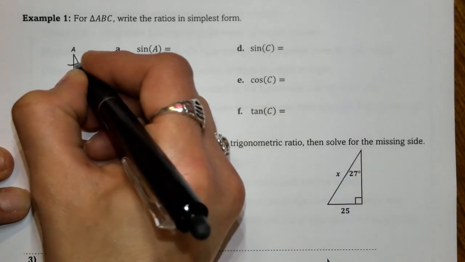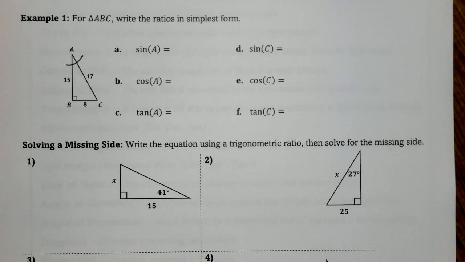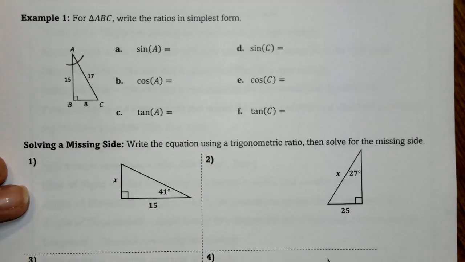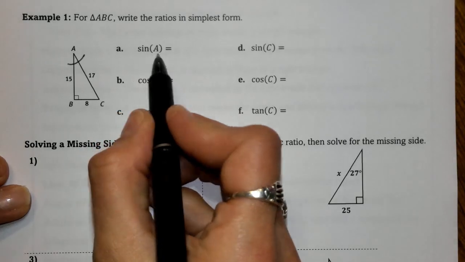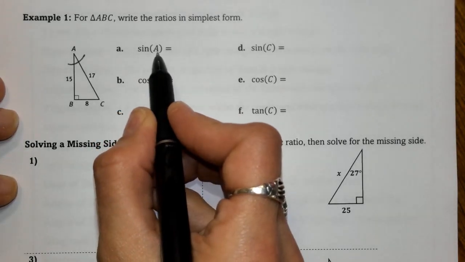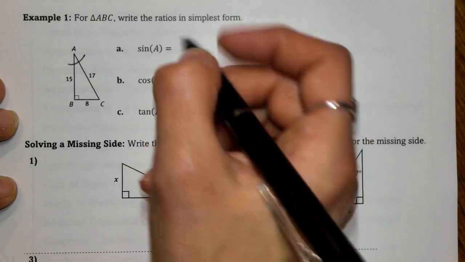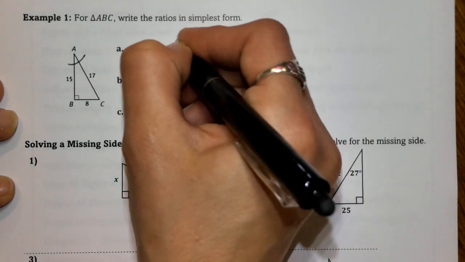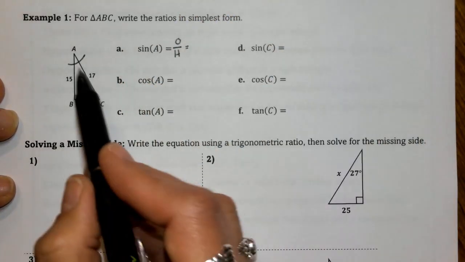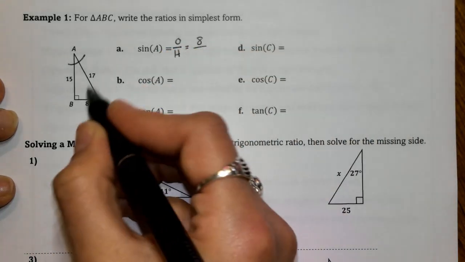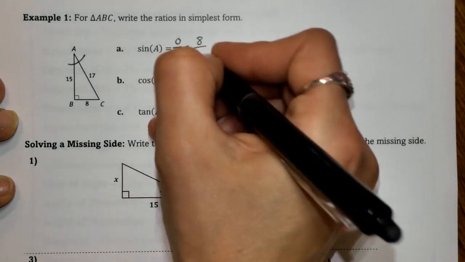I always suggest that my students draw little arcs on our angle of perspective so we know where we're standing. With the sine of A, that means angle A. That's what goes in these parentheses. So sitting at A, sine is opposite over hypotenuse. So we're going to go to the opposite side, 8, over your hypotenuse that's across from the 90-degree angle, 17.